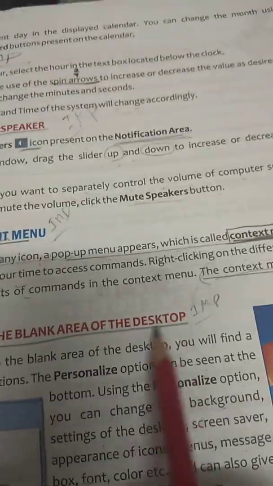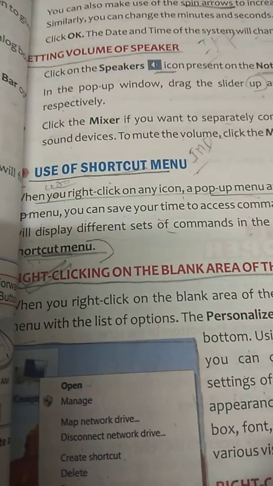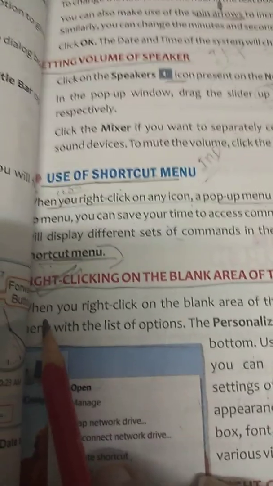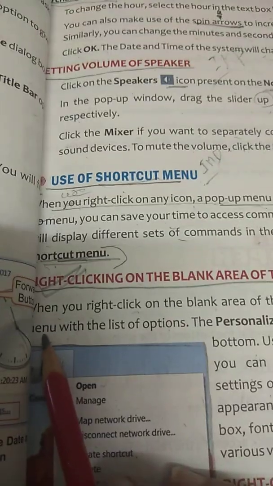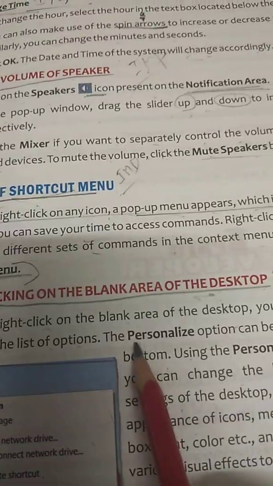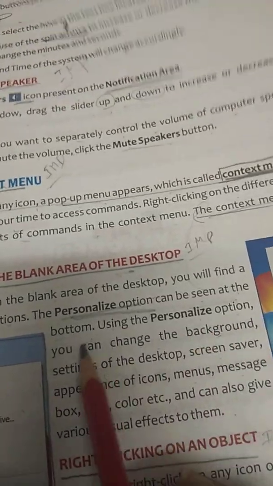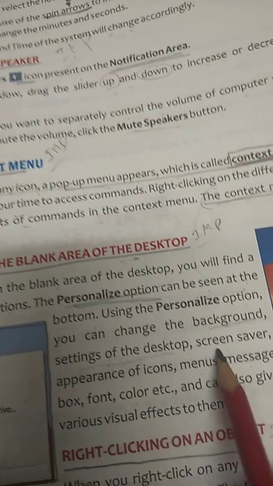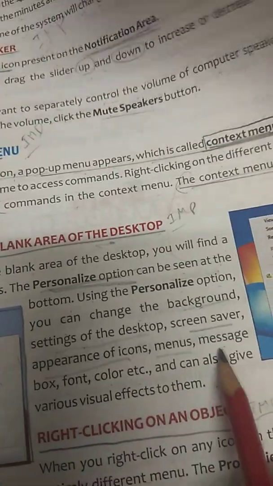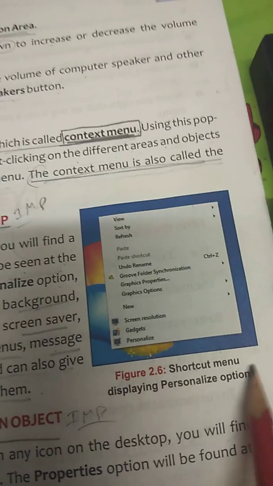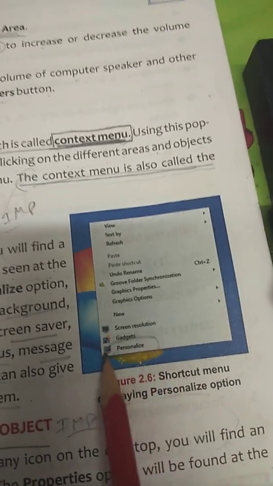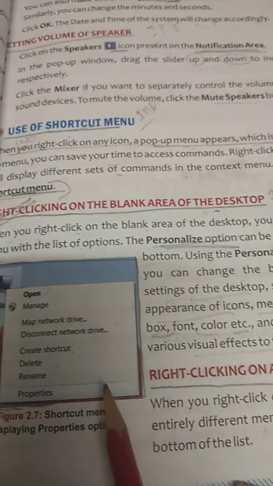Next is right clicking on the blank area of the desktop, that is customizing the desktop. This I have shown you already in the previous class. When you right click on the blank area of the desktop, you will find a menu with a list of options. The personalize option can be seen at the bottom. Using the personalize option, you can change the background setting of the desktop, screensaver, appearance of icons, menus, message box, font, color, etc. And you can also give various visual effects. This is given in figure 2.6, shortcut menu displaying personalize option. That is the last option when you right click on the desktop.